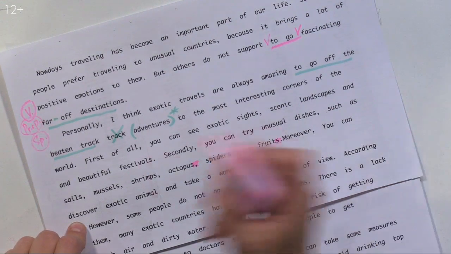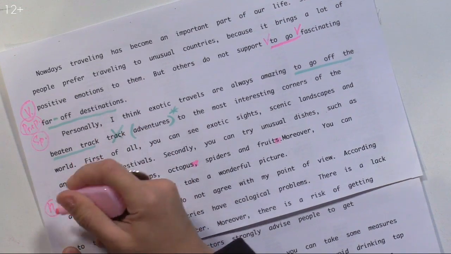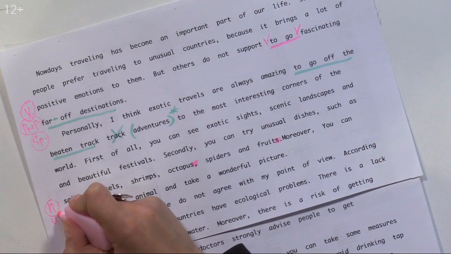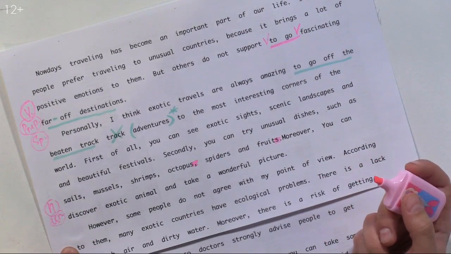And this is a mistake in the use of a noun, right? And an uncountable noun. We may mark it as A-U-N or just N. This is another mistake with the use of a noun.